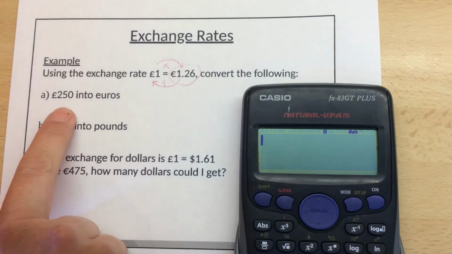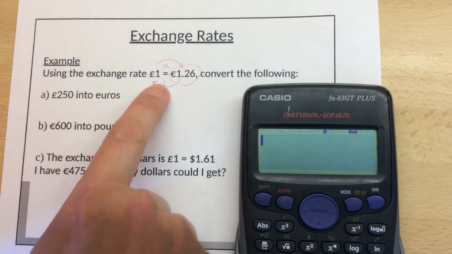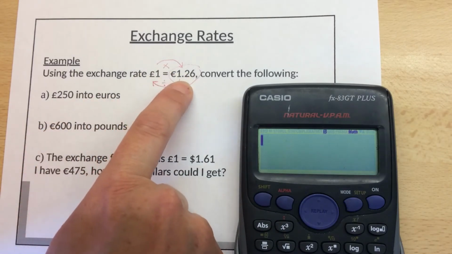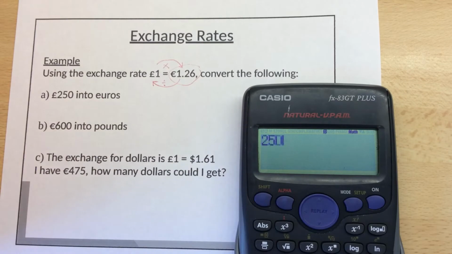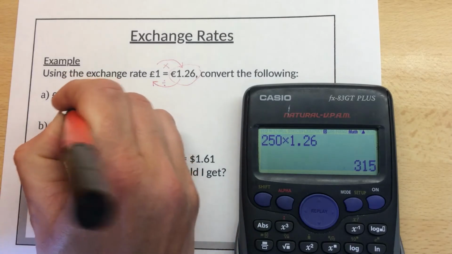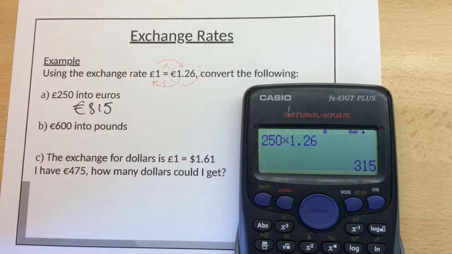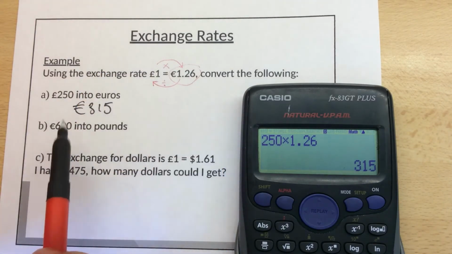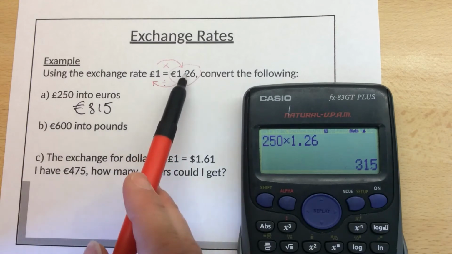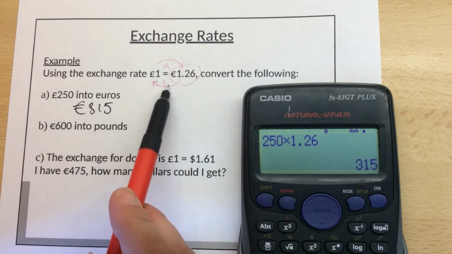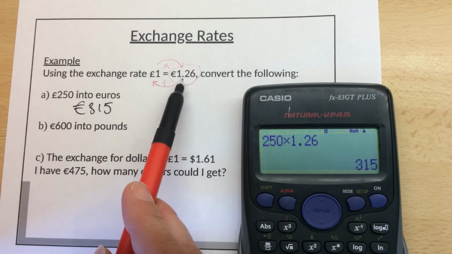So converting £250 into euros, pounds to euros, multiplied by 1.26. So 250 multiplied by 1.26 is 315, making sure your answer is in euros. Next part, part B, €600 back into pounds, okay, from euros to pounds. You're going to be dividing by this exchange rate number.